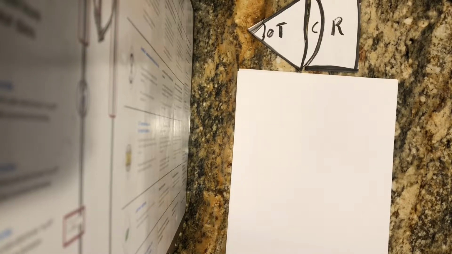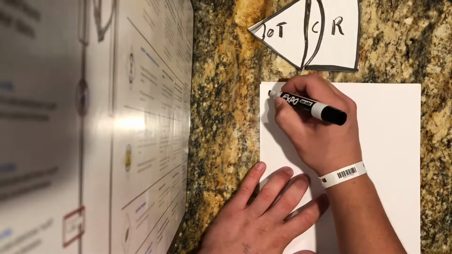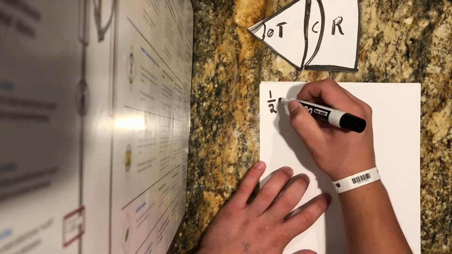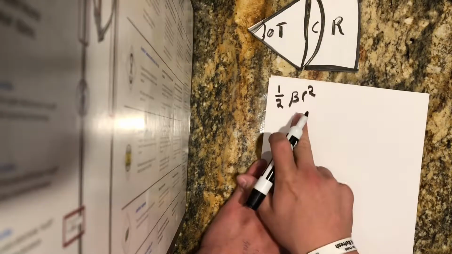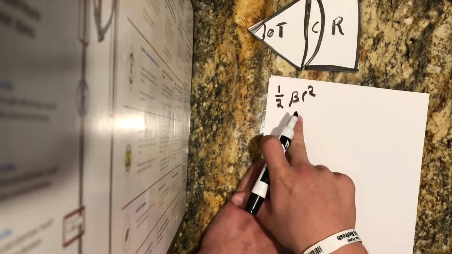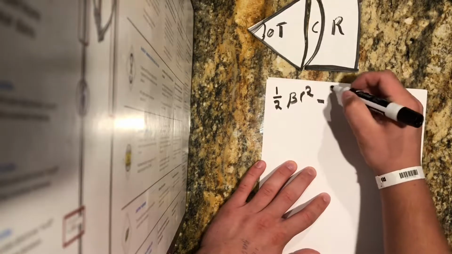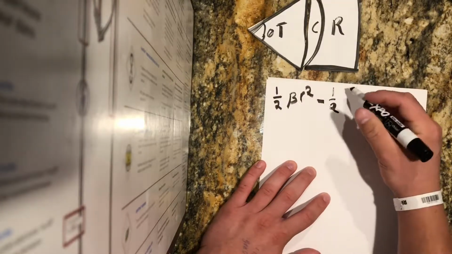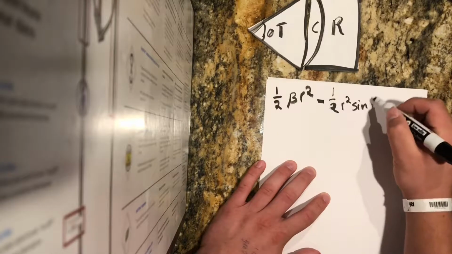So the expression for C is going to become 1/2 beta R squared. We know that this is the area for our sector, minus 1/2 R squared sine theta.